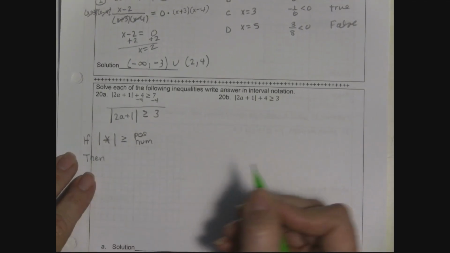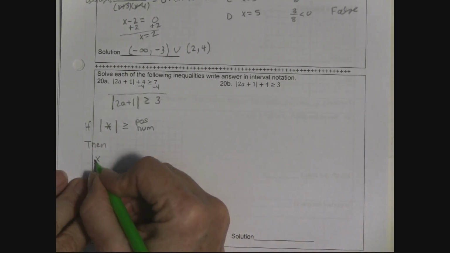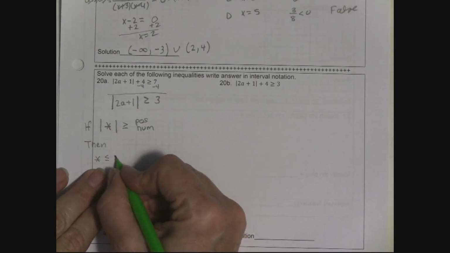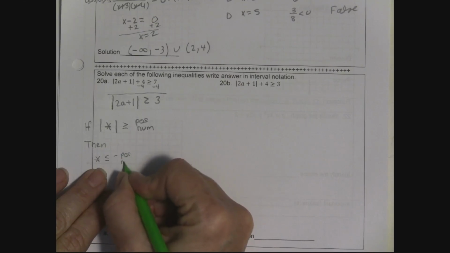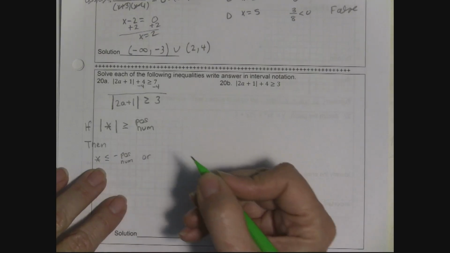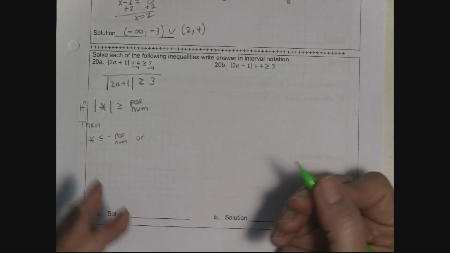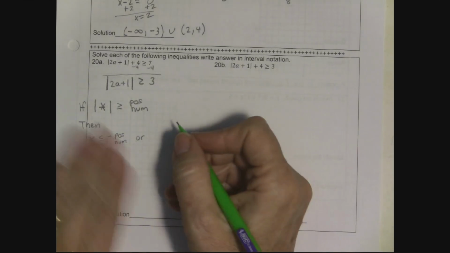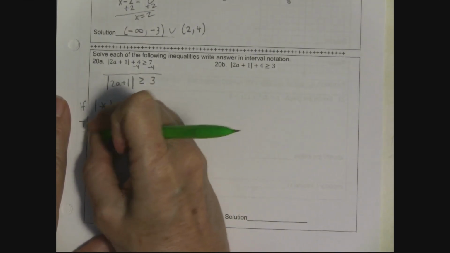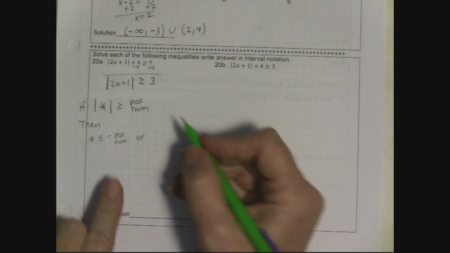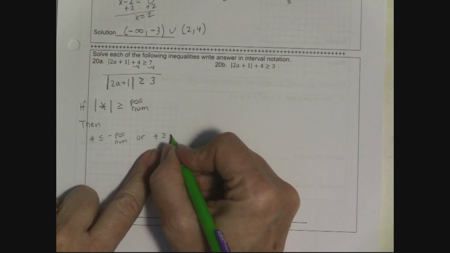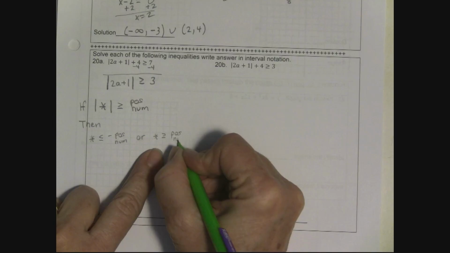Then star is less than or equal to, in this case, because it's or equal to, the negative of that positive number, or, and you've got to find all of the solutions. I know people want to say these are the solutions, but it's these are solutions or these are solutions. It is star, whatever you have on the inside. And the star is greater than or equal to the positive of that number.